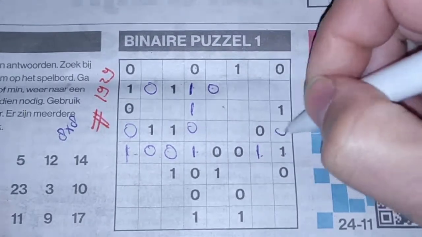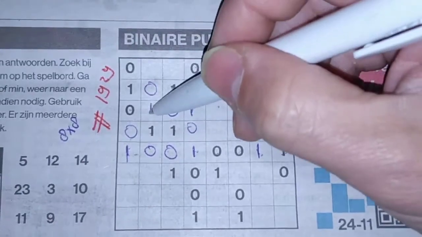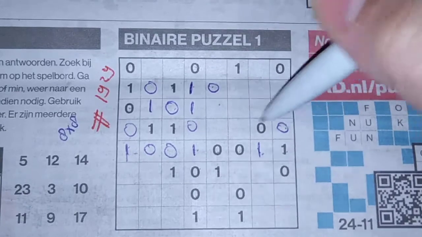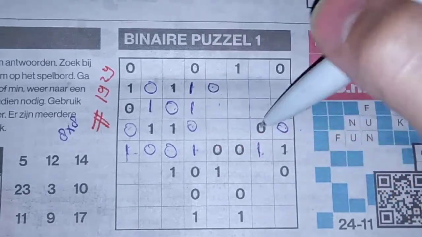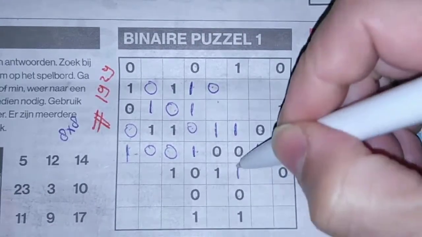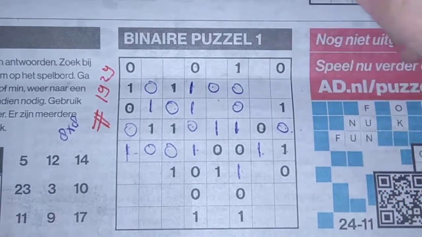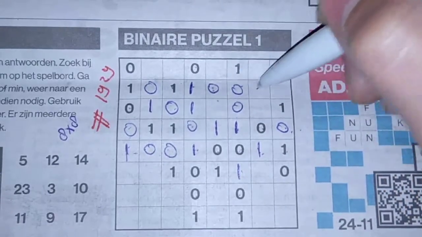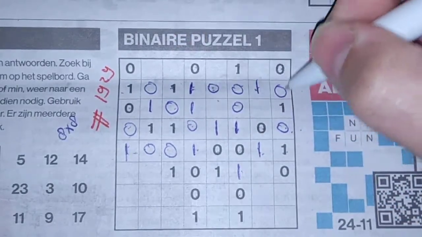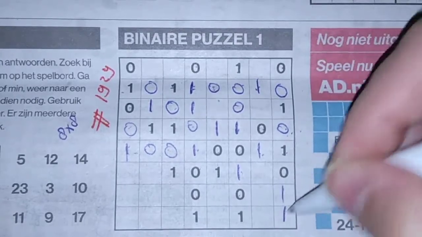Between 2 1s comes a 0. Between 2 1s comes a 0. Between 2 0s comes a 1. Double 0 here. Oh, we have 4 0s, so the rest are 1s. Alright. Between 2 0s comes a 1. Now we have 4 1s in this column, so the rest are 0s. Double 0, here 1, there 1. Now we have 4 1s in the second row, so the rest are 0s. We have here 4 0s in this column, the last column, so the rest are 1s.